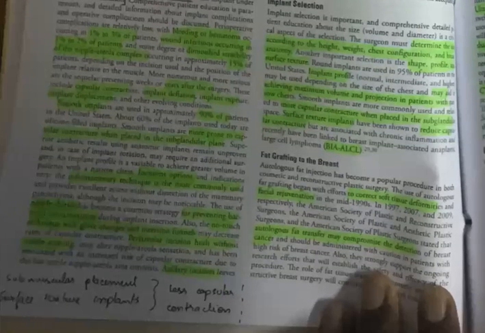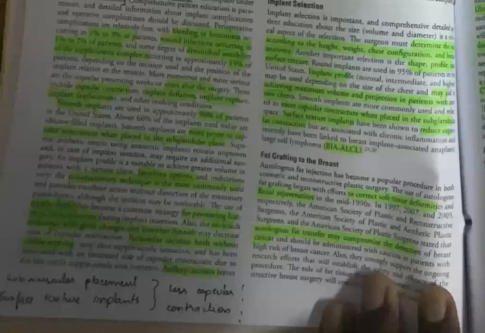So next, smooth implants are used in 90% of patients in US. Smooth implants are more prone to capsular rupture when placed in the subglandular plane. So even the plane of placement of the implants are important. So they may be subglandular, that is below the breast, subcutaneous below the skin, and subpectoral like that. So when they are placed in the subglandular plane, it is more prone to capsular contraction.